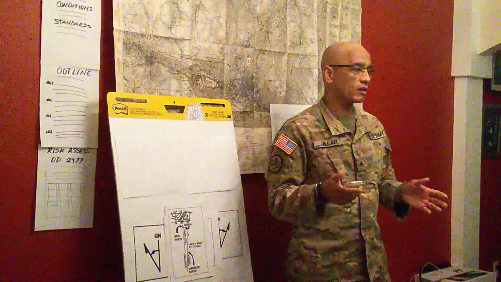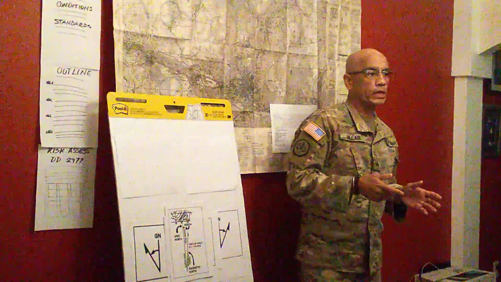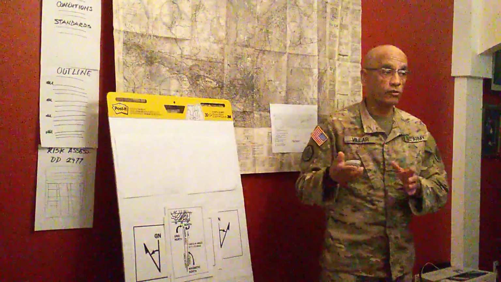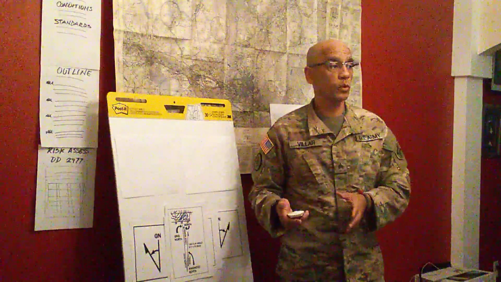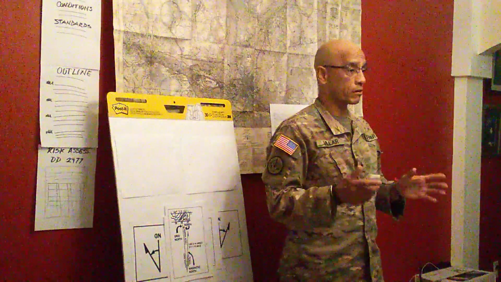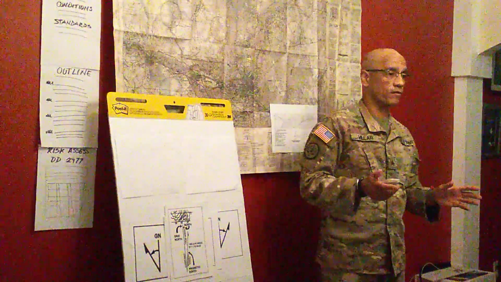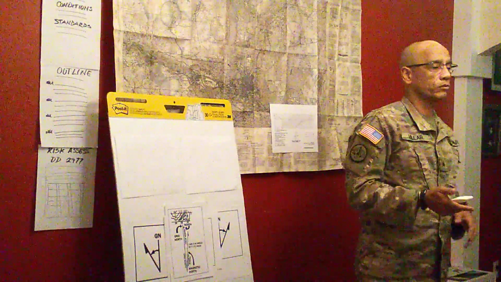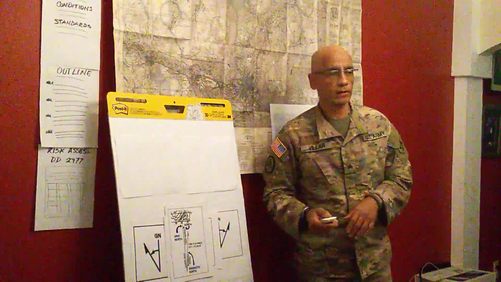The standard is converting a magnetic azimuth to a grid azimuth and a grid azimuth to a magnetic azimuth without error. No mistakes, I have to emphasize that, in accordance with Field Manual 3-25.26.